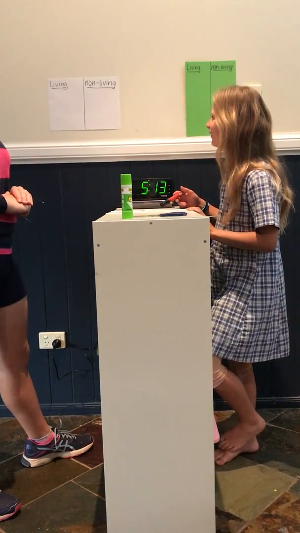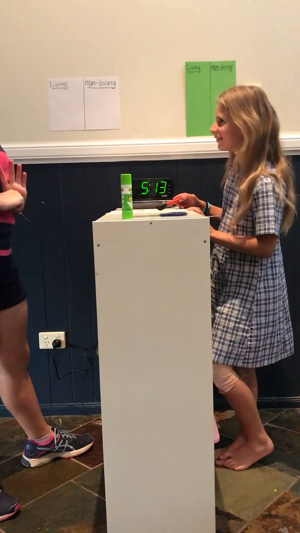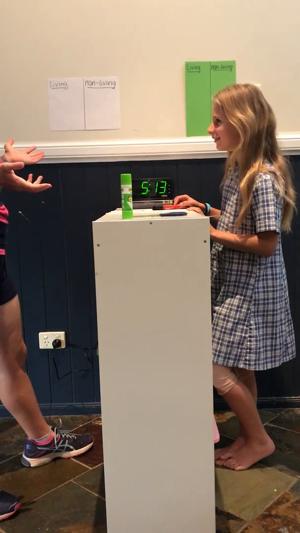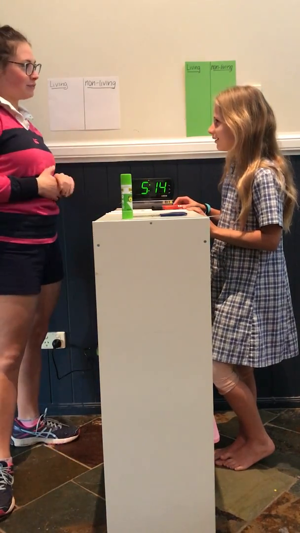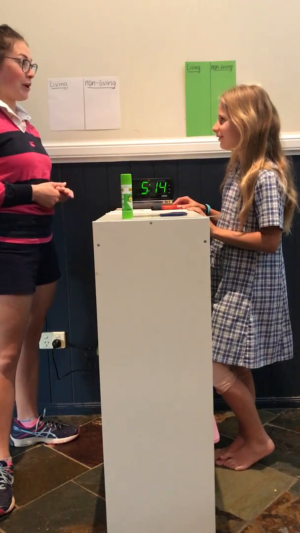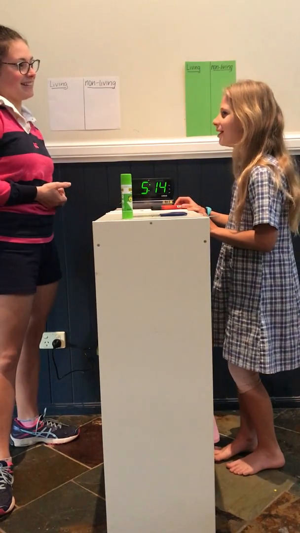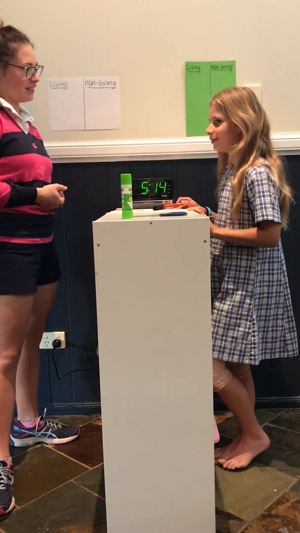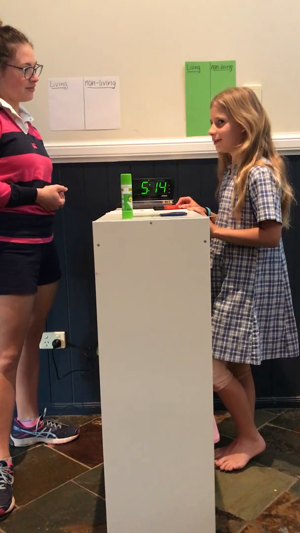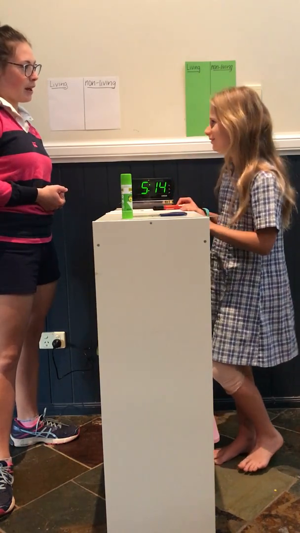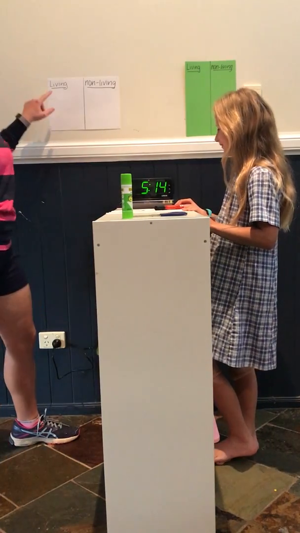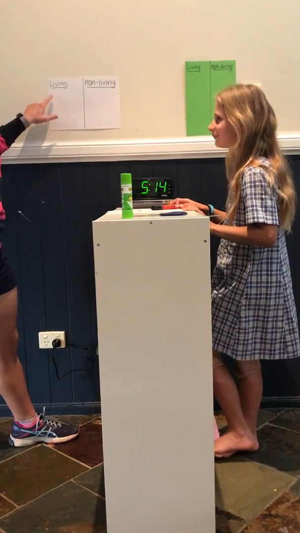We're going to be learning about living and non-living things. Do you want to give me an example of a living thing? What's a living thing? A worm. A worm. And what's a non-living thing? What do you think? Piece of wood. A piece of wood. Okay, so we're going to look at the worm's characteristics.